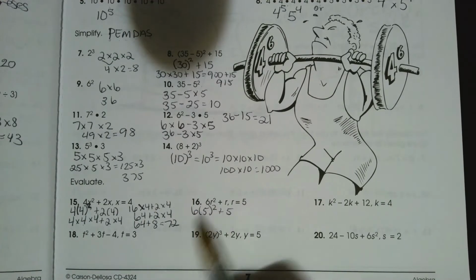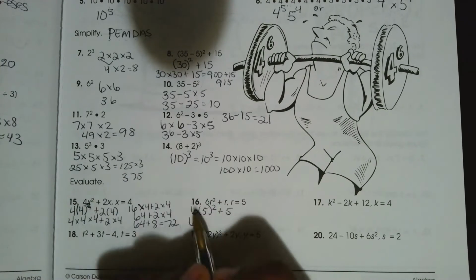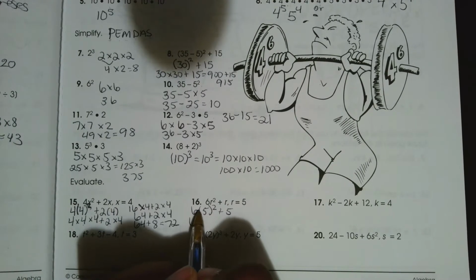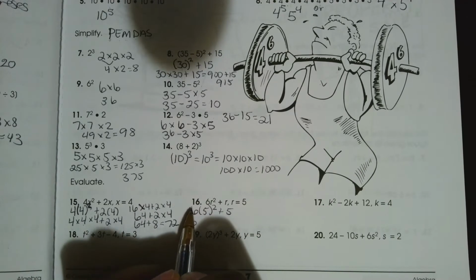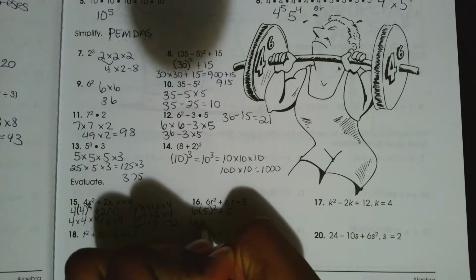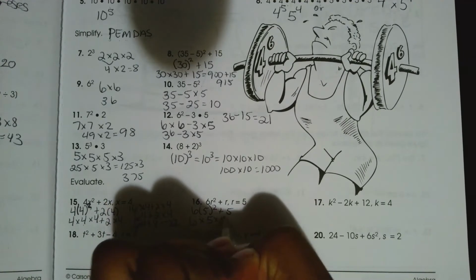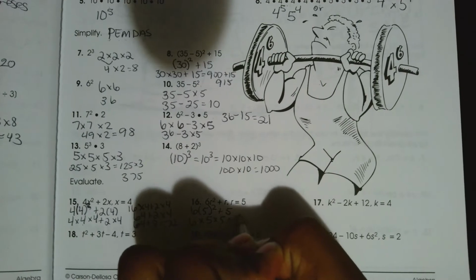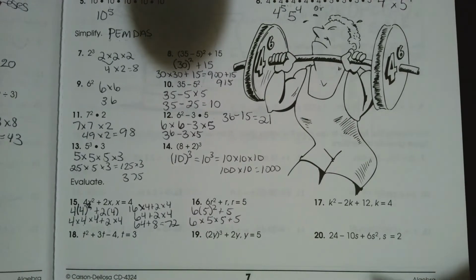So we're going to get rid of this by writing this in expanded form. 6, and if you remember, any number that's right next to the parentheses or right next to a letter means multiplication. That's the operation it is. So it's 6 times, and then 5 squared is the same thing as saying 5 times 5, and then plus 5.